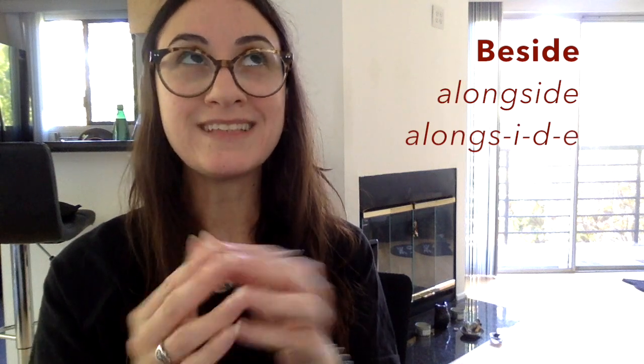It can also mean not connected to, which is getting a little into the weeds, because this is where some confusion could arise, but you would say, like, that's beside the point. But most commonly, you're going to use the word beside with the SIDE on the end as next to or alongside. So that's when you would use that word.